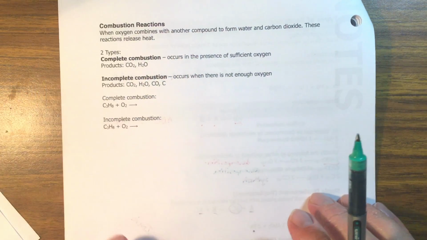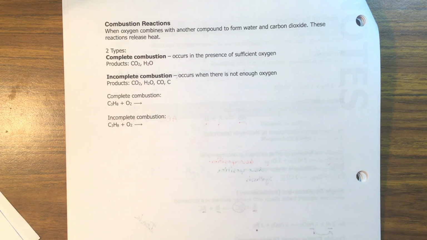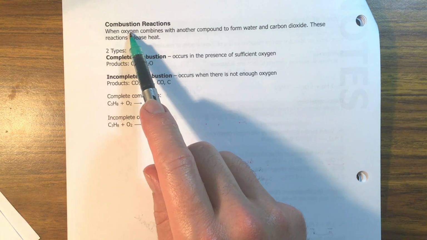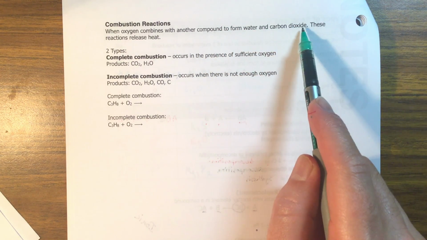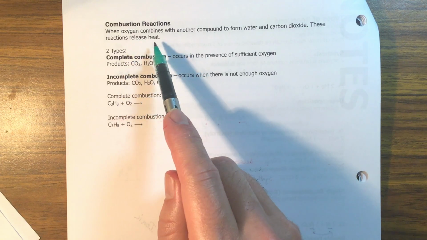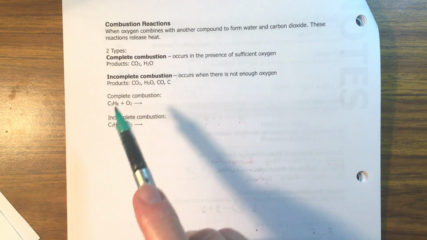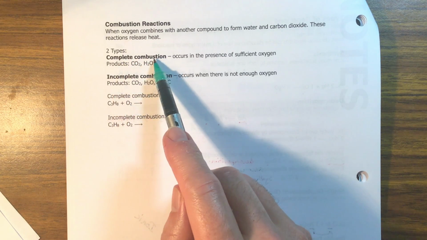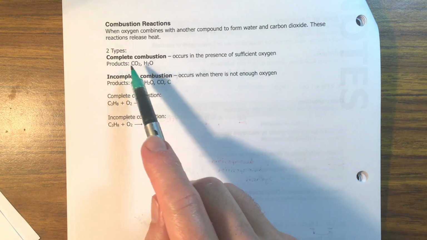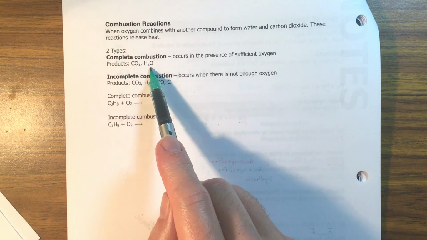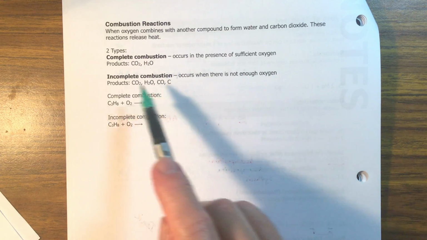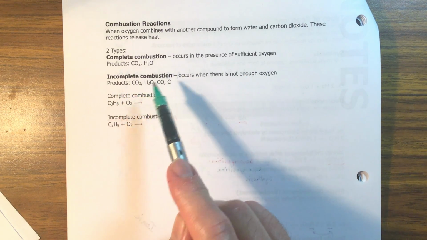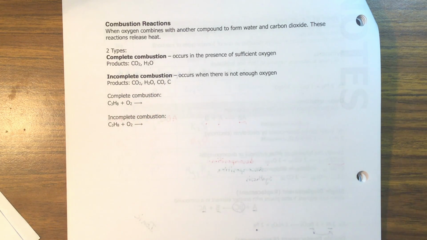All right, the fifth type of reaction that we get are combustion reactions. Combustion reactions, or oxidation reactions, are where oxygen combines with another compound to form water and carbon dioxide. These reactions release heat, that is, they are exothermic. There are two types. There's complete combustion, which occurs in the presence of sufficient oxygen, and we get products of CO2 and H2O. There's incomplete combustion, which occurs when there's not enough oxygen, and our products could be CO2, H2O, CO, C. We could get a whole bunch of different products.